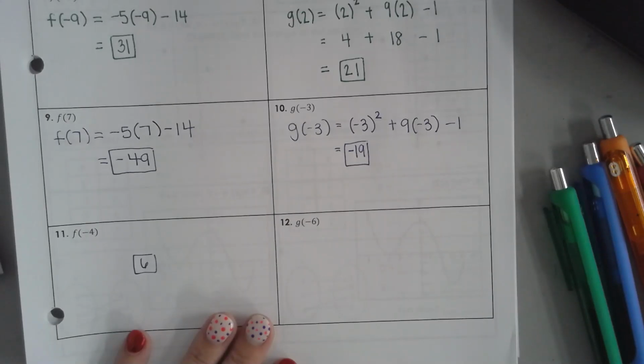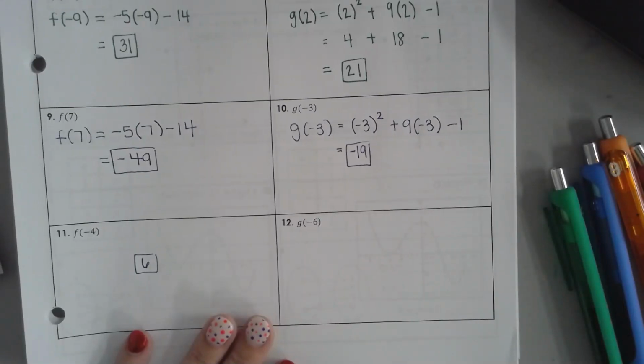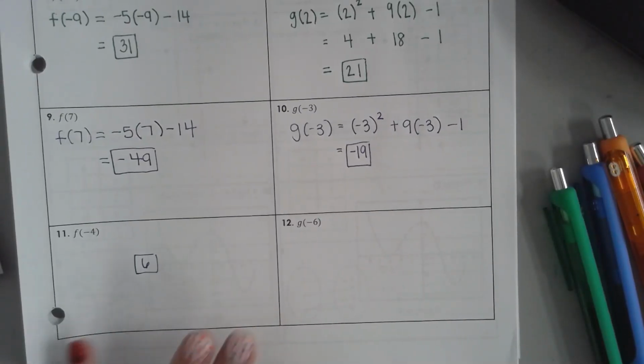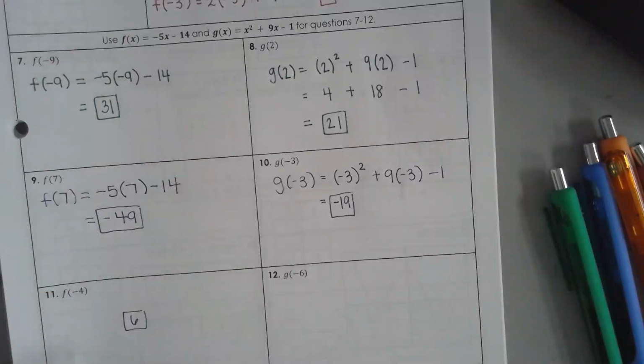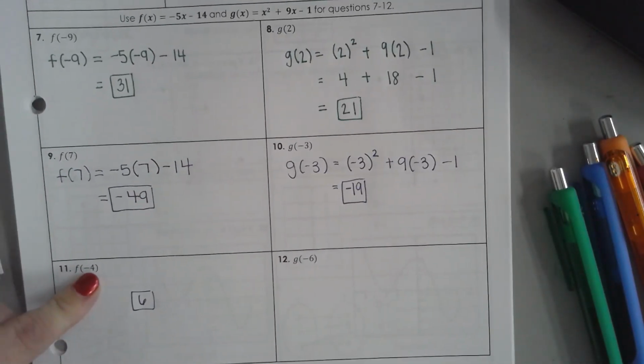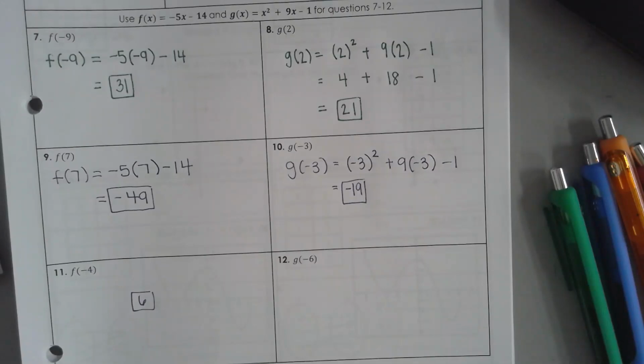What did you type in the calculator? Negative 5 parentheses, negative 4 parentheses, negative. Oh wait, minus. Sorry. Minus 14. Yep. So be careful. Your parentheses only go around the number you're plugging in, not the whole thing, because that's going to cause your answer to be way off.